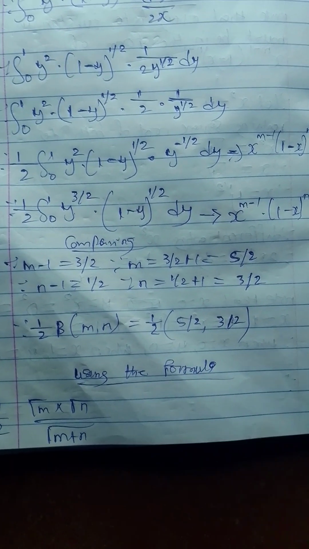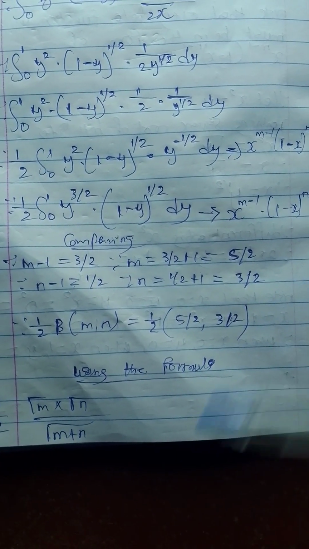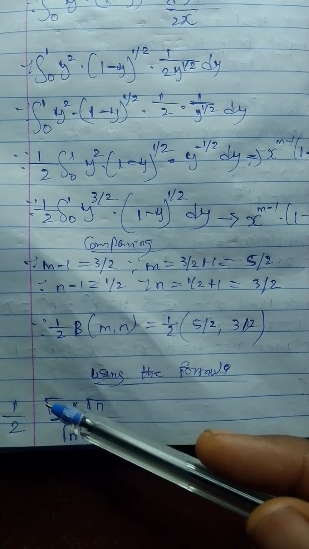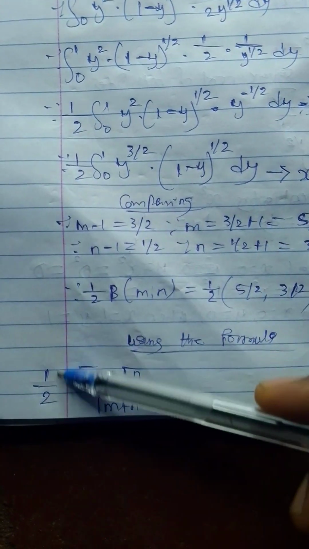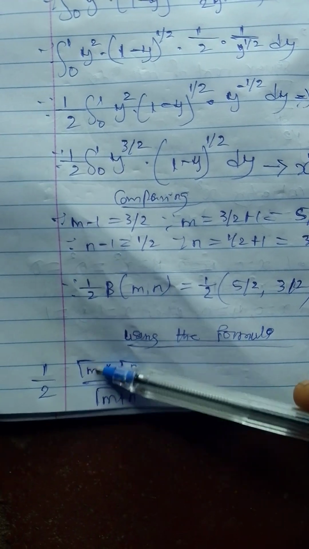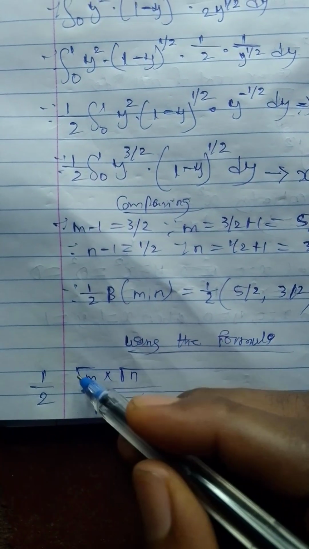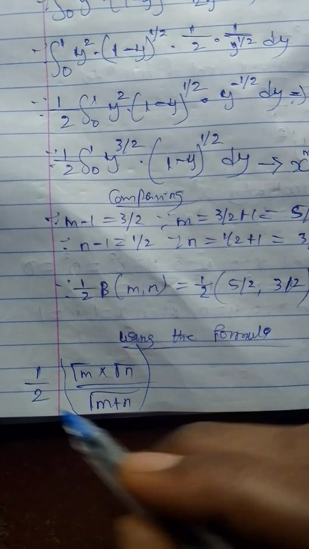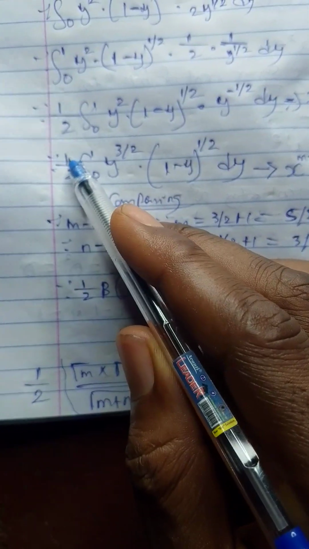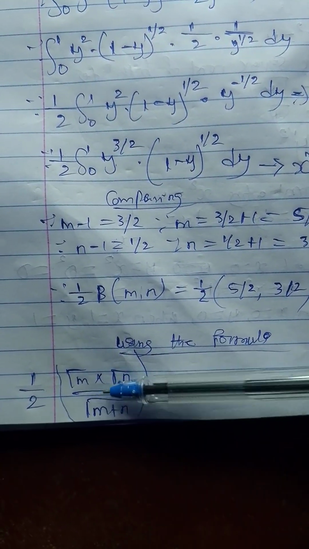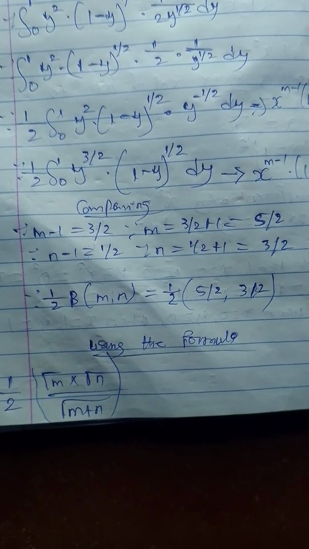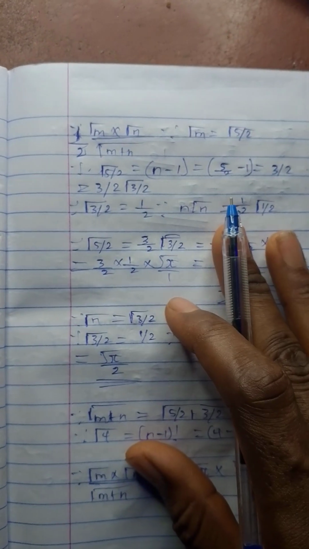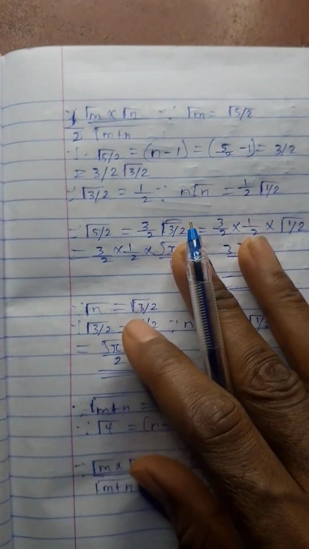In solving the beta function of two fractions, use the formula, which is: put your half because we got half here. So half, gamma m. This is the formula alone. This half is the half we got here in our solving. So the formula is gamma m times gamma n all over gamma of m plus n. Okay, so therefore let's find the gamma of each of these.